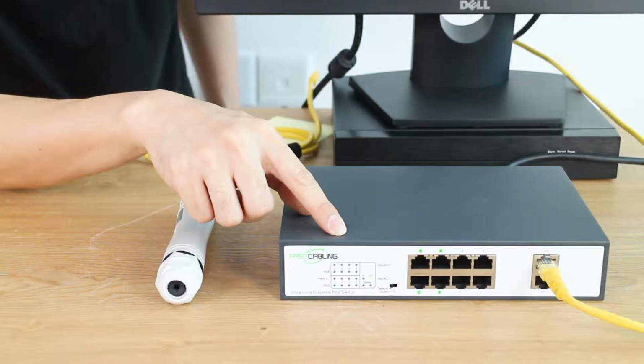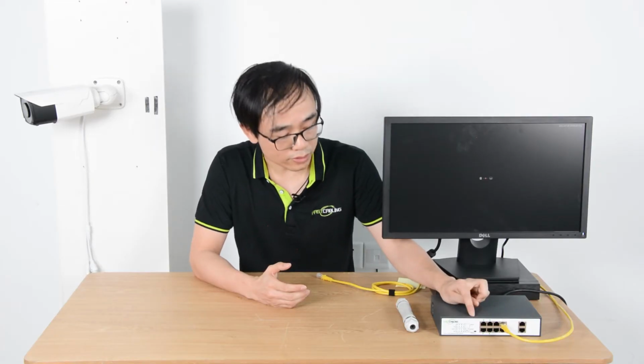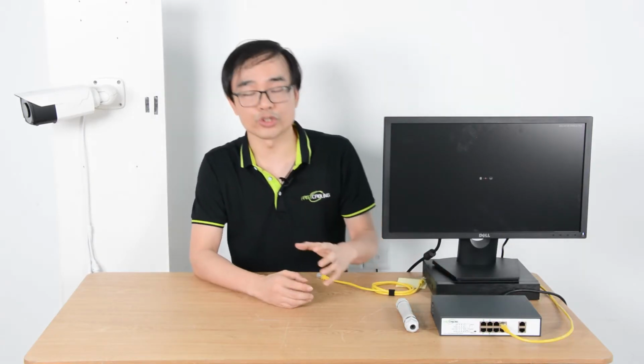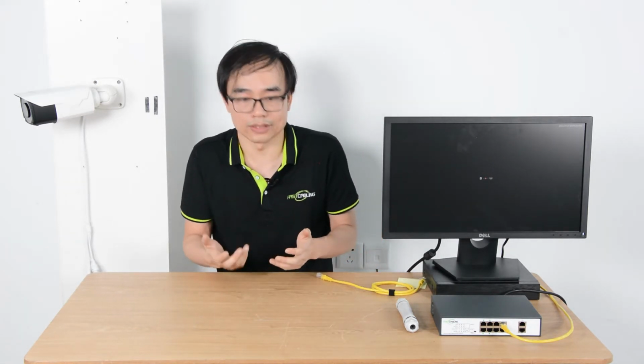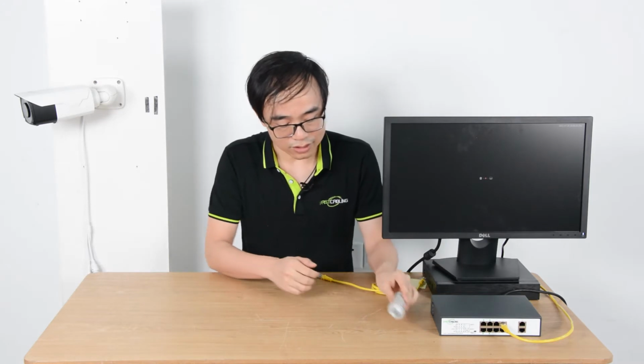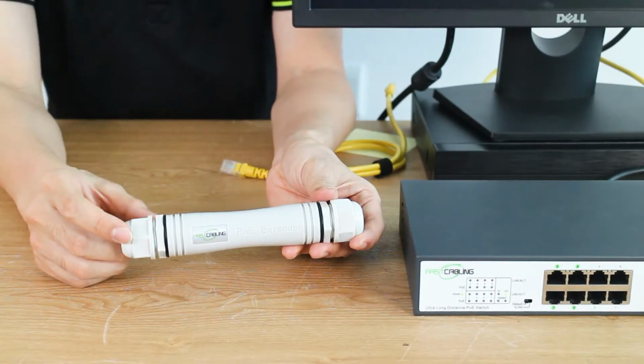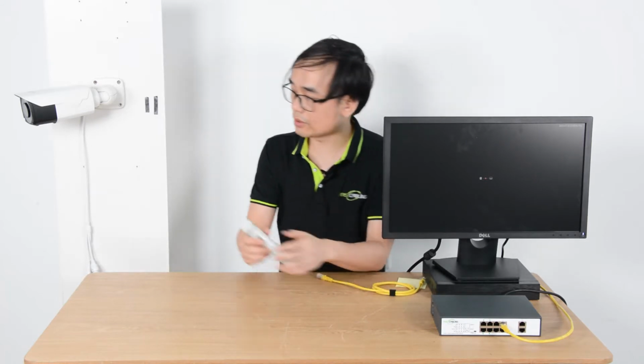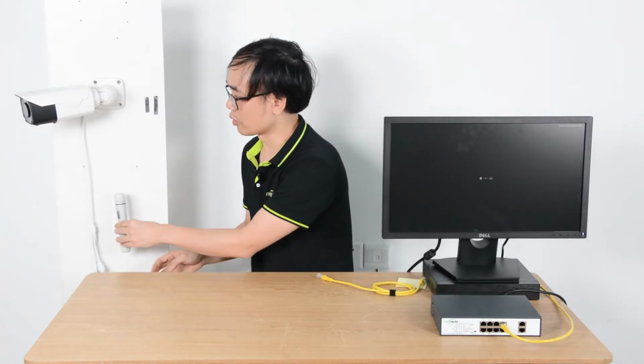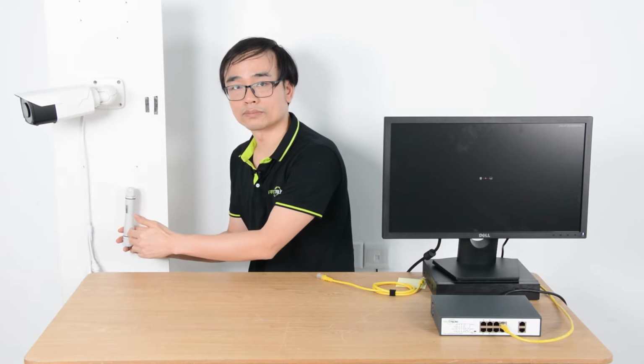This is the one. We've got 4 ports, 1, 2, 3, 4, which can supply up to 800 meters of PoE. That sounds crazy, right? Also, each of the ports needs to work with this PoE adapter. This PoE adapter will stay close to your remote IP device.